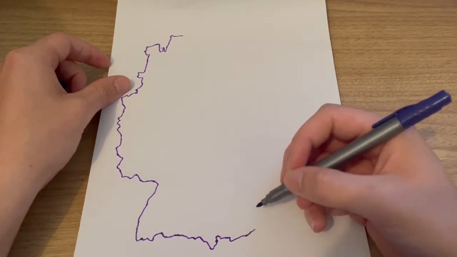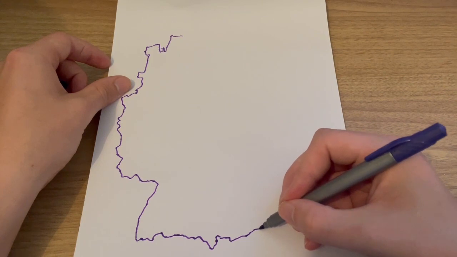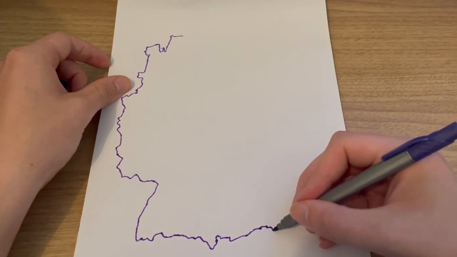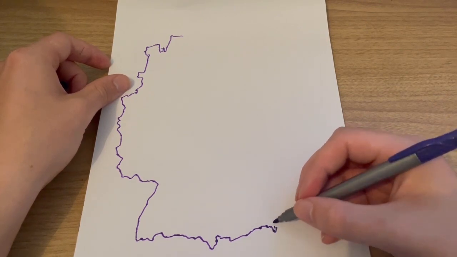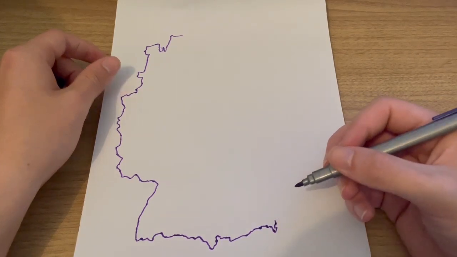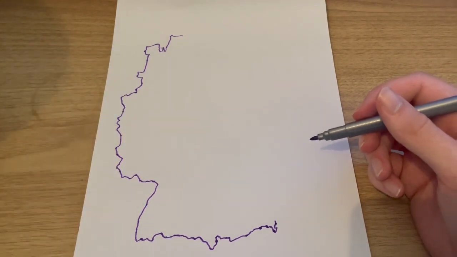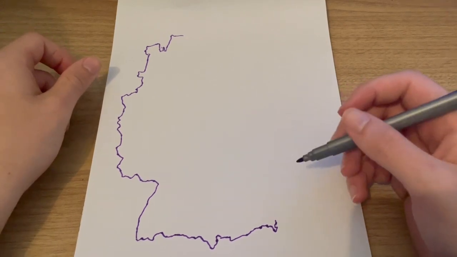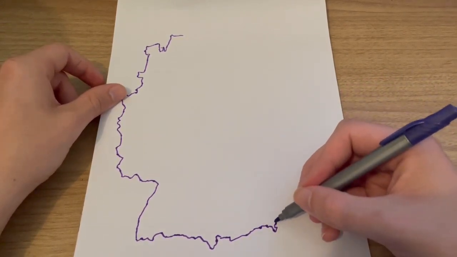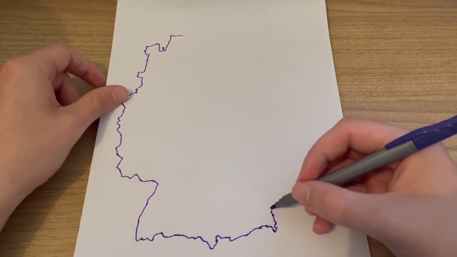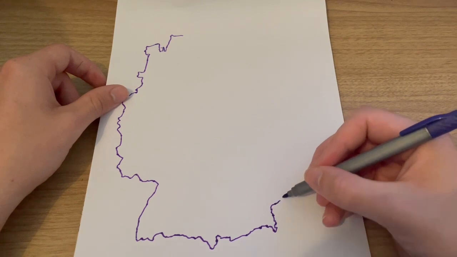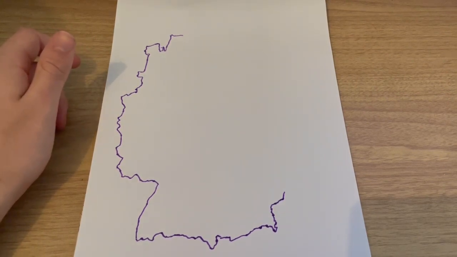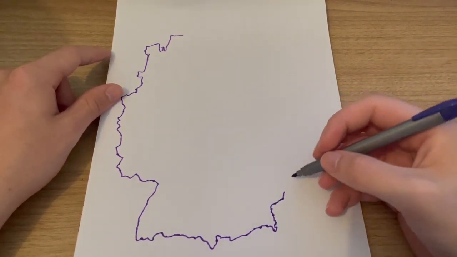Across like this. Yeah, it's not the most straightforward, but it's probably not the most difficult one we've done. Okay.